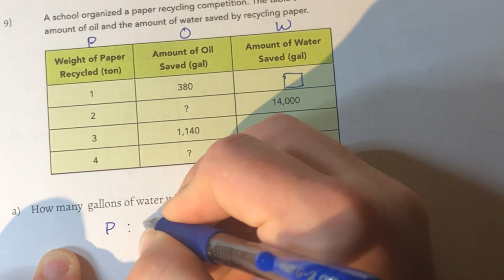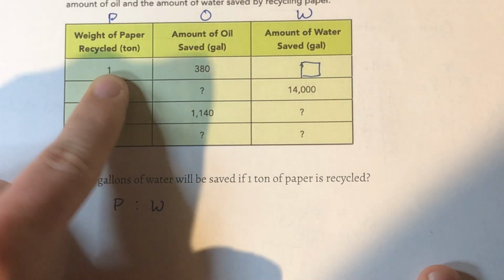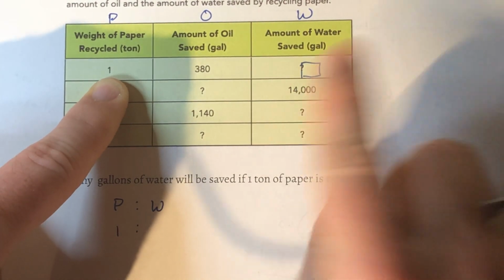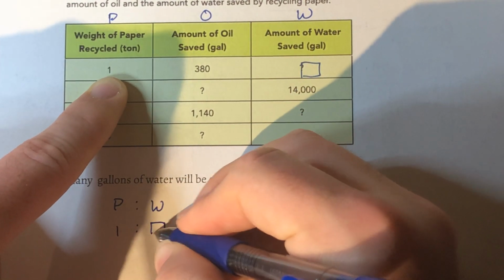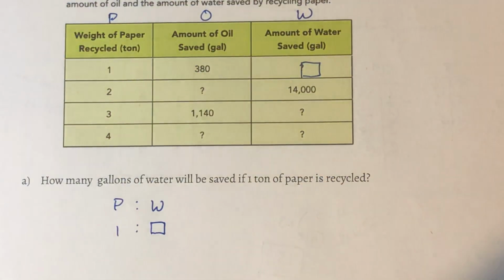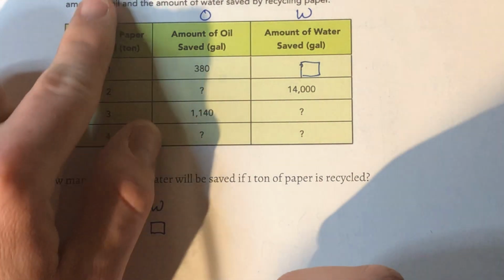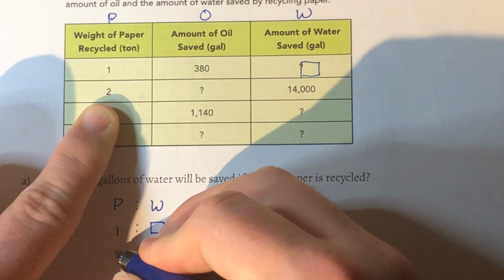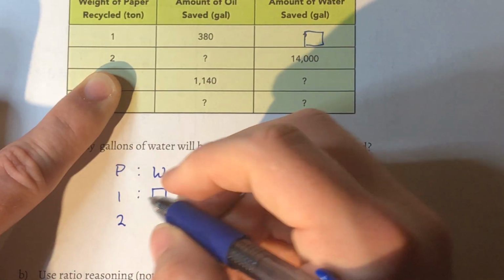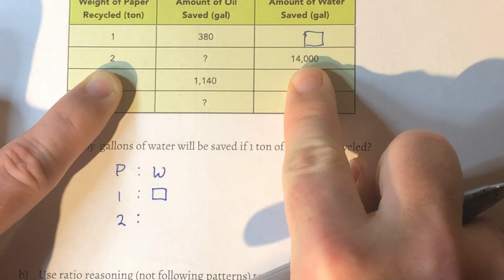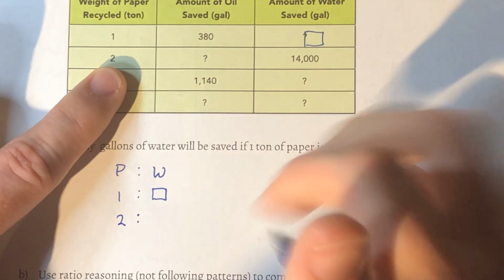So paper to water. All right, paper, 1 ton is recycled. Water, I don't know. That's the answer I want to find out, right? So now I need another paper and I need another water, but I have to have numbers this time. So paper, let's do 2. Sorry for the shadows. Water, 14,000. They must line up in the same row.